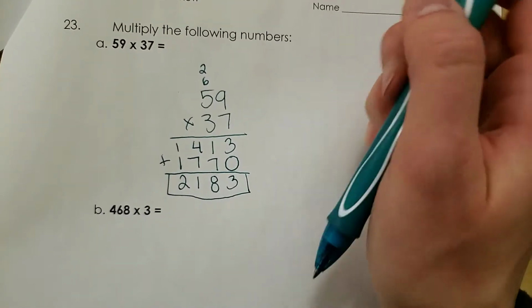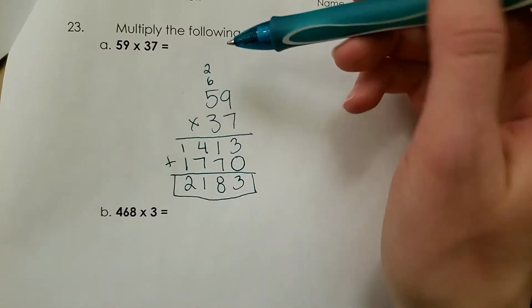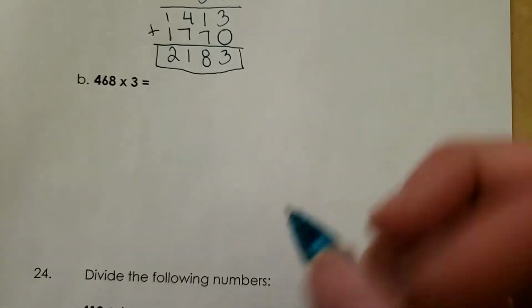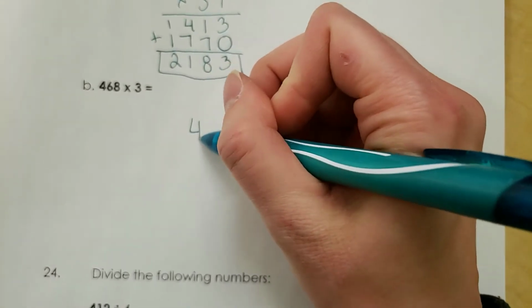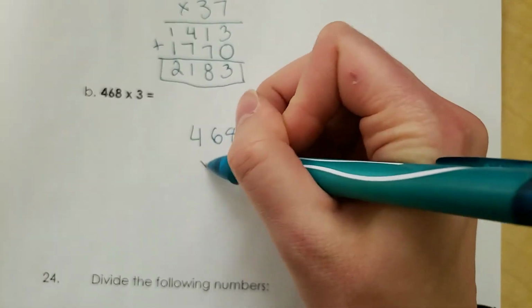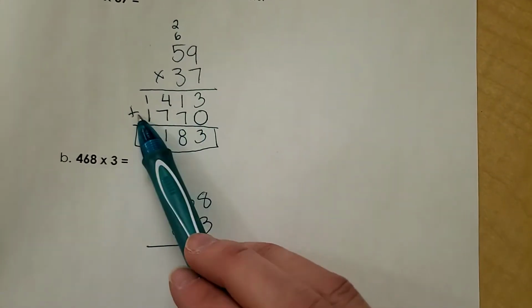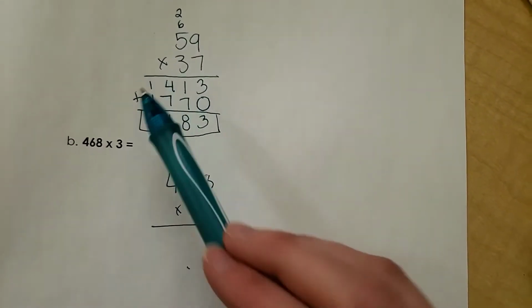If you didn't get that answer, then make sure you rewatch this and get the process there, because this is one where you just have to remember the steps. We definitely worked on it a lot, but you might have forgotten. This one I actually find easier as a question. 468 times 3. 3 goes up underneath. It's easier because we don't have to worry about this step. We just do this step one more time.